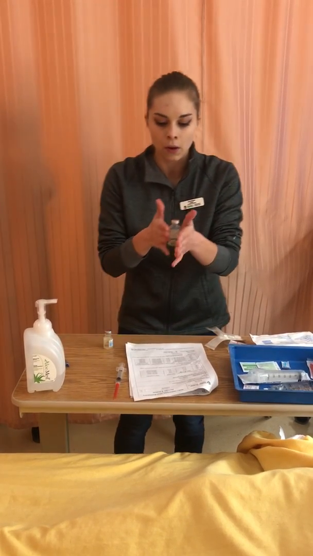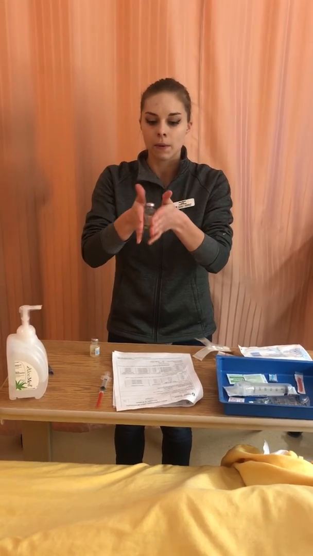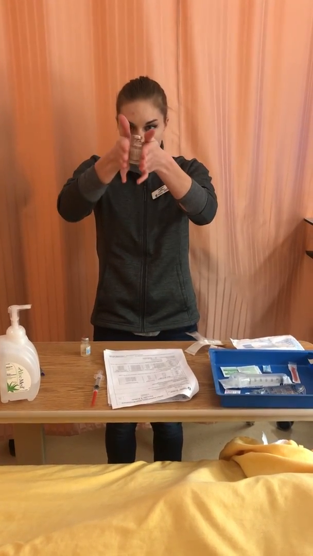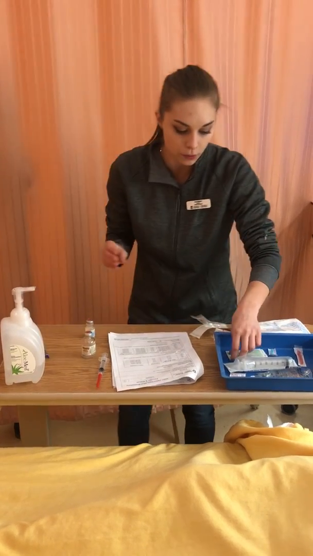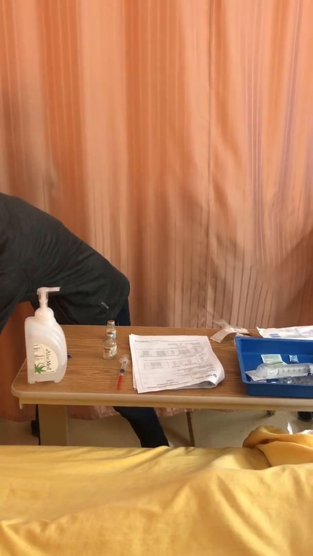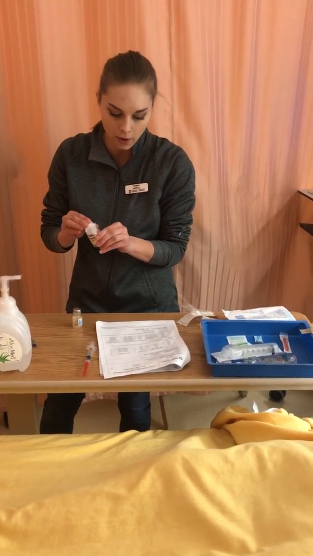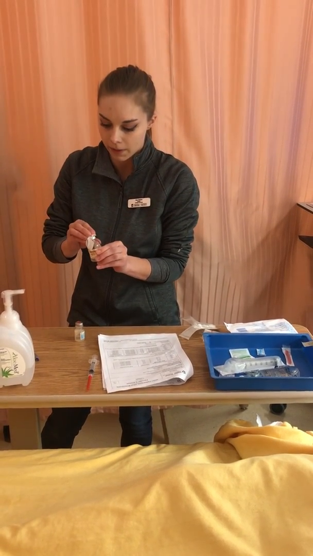And now I'm going to roll this between my hands until the medication is dissolved. It'll be about 3 to 5 minutes. I'm not shaking because I don't want to introduce air, which would create bubbles. So now it's mixed. I'm going to re-swab the top before I withdraw my medication, just because it could have been contaminated while I was reconstituting it. So for a full 30 seconds, and then I'm letting it dry completely.